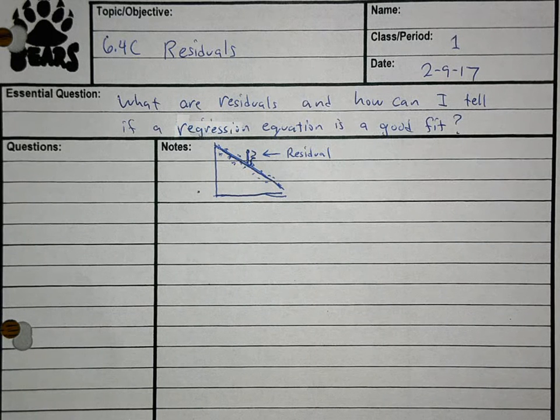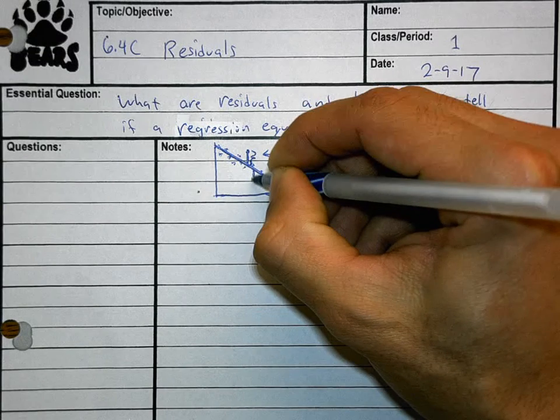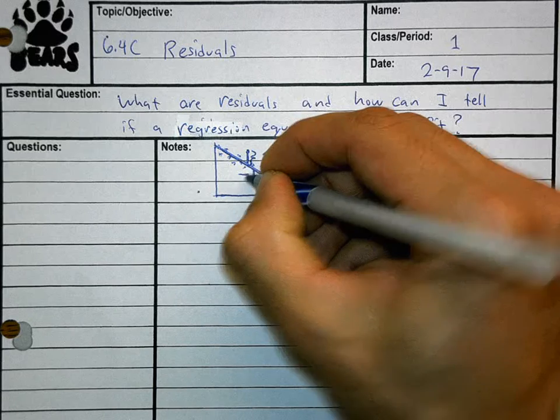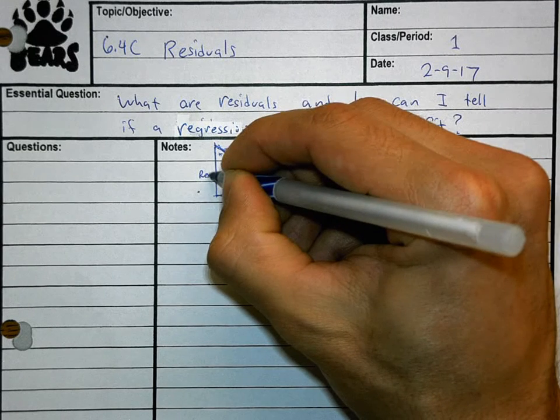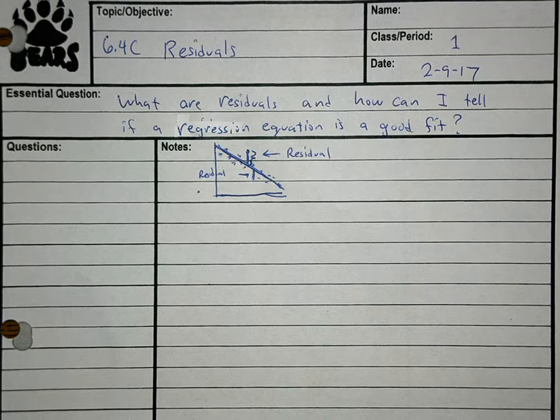The residual can be above the line. It could also be below the line. I'll draw one more down here. There's lots of residuals on this graph. How far away is each of those points from the line of best fit that we found last time? That's what a residual is.